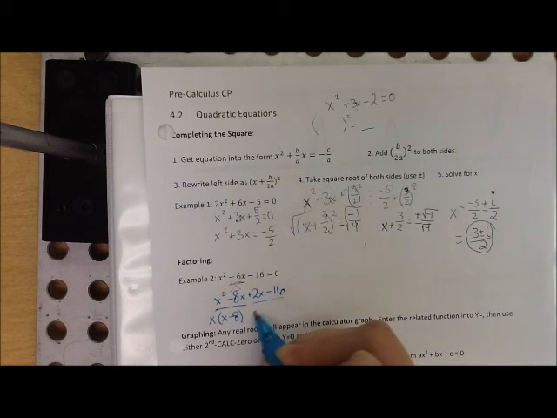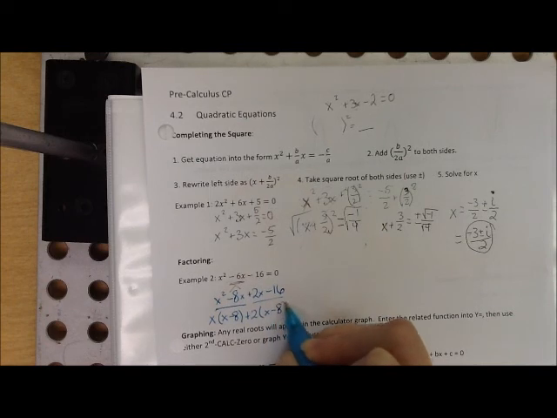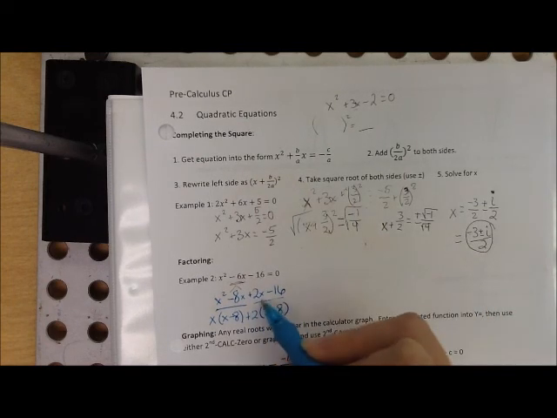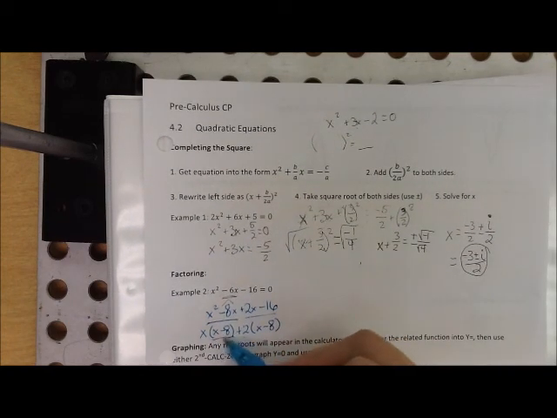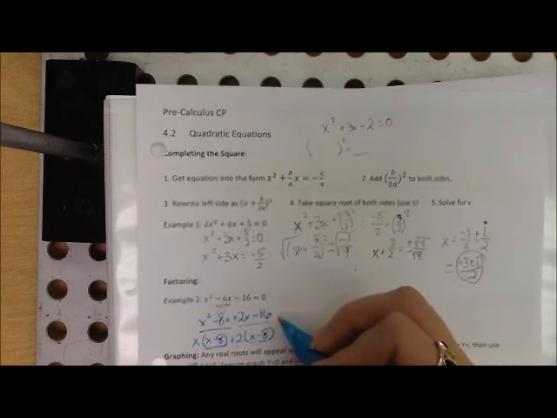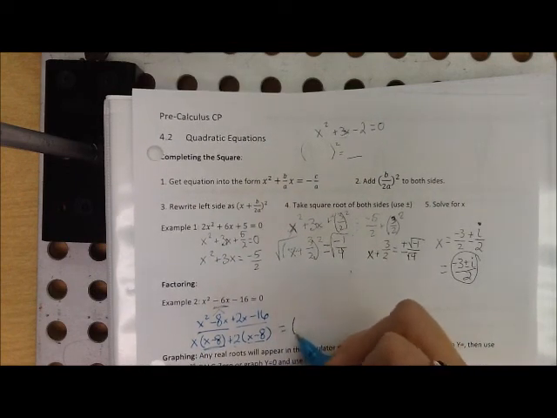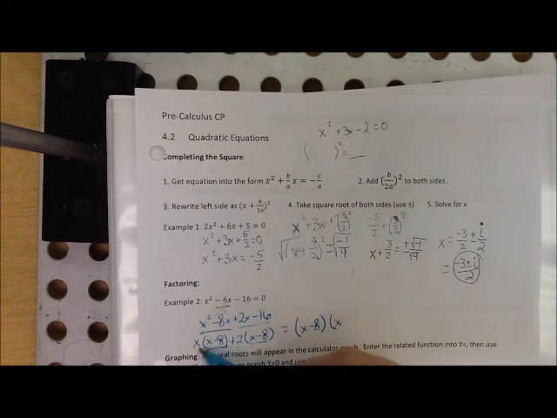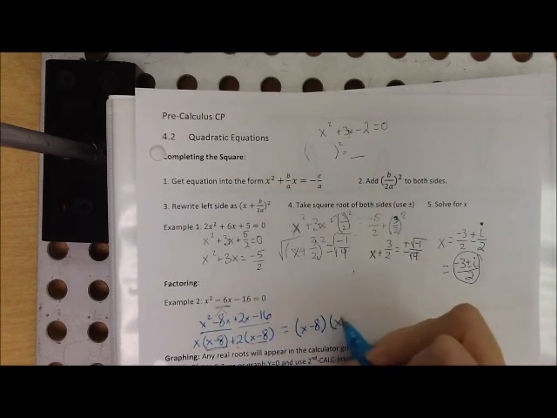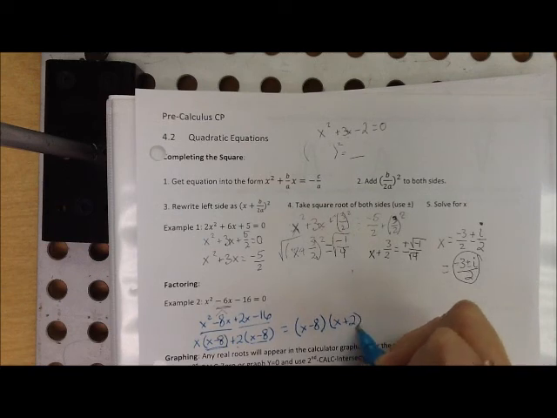And what do these have in common? Well, they're both divisible by 2. If we factor out a 2, we get x minus 8. By the way, if they didn't have anything in common, we would factor out a 1. You always want to take something out. And then these are the same, so we will factor that out. x minus 8 is one of our factors, and the other factor is what you get after you take that out. That is x plus 2.